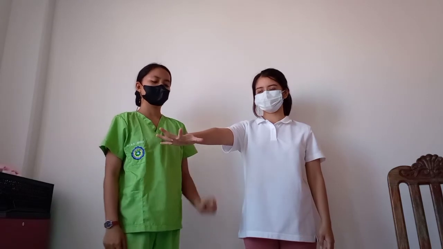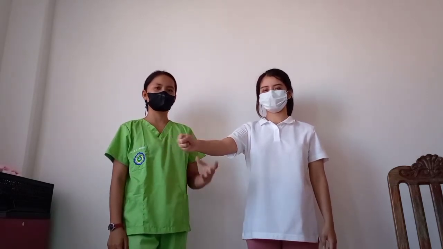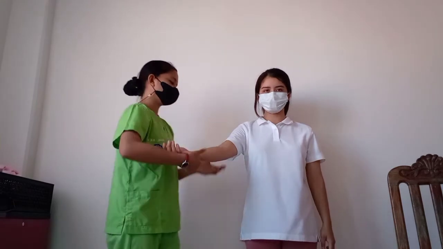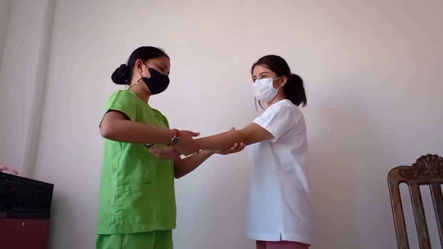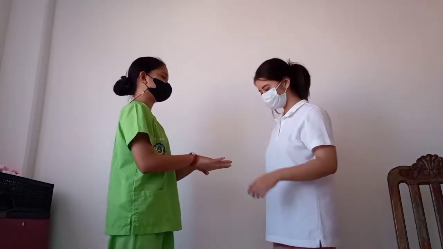Extend. Spread. Make a fist. And palpate the radial and brachial pulses. And have the patient squeeze two of your fingers.